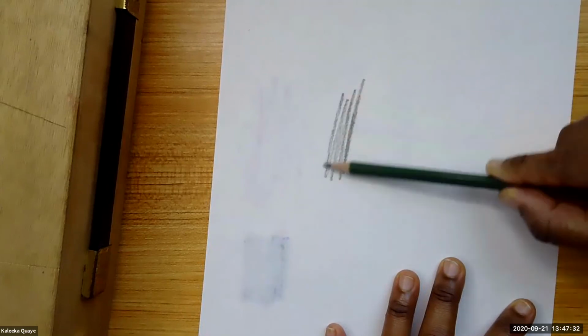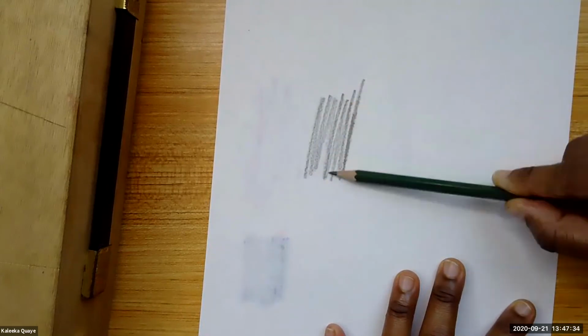So I'll show you the difference here. This is me working more on the side of the pencil. Okay, and this is a 2B. You see how that's fuzzy? But if I take that and I just pull it up a little bit, the line changes the quality. So just watch that as you're working.